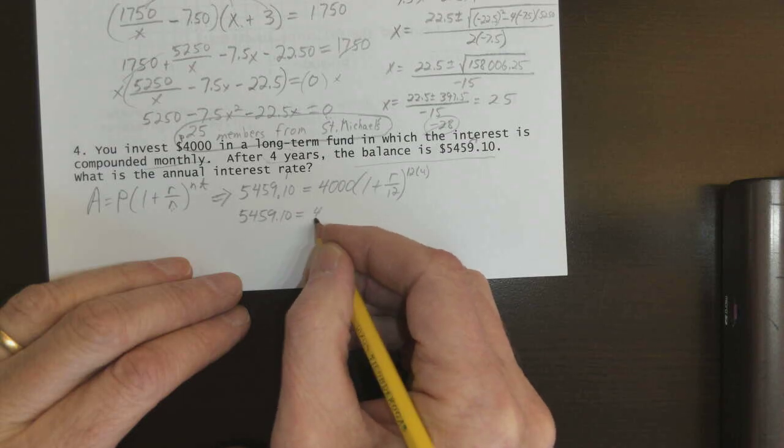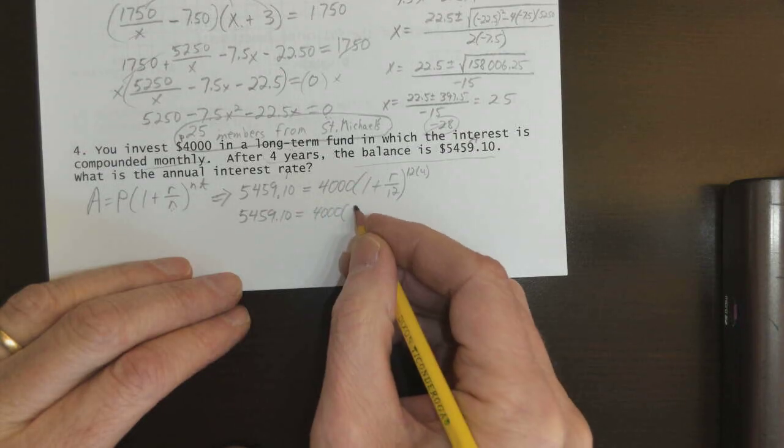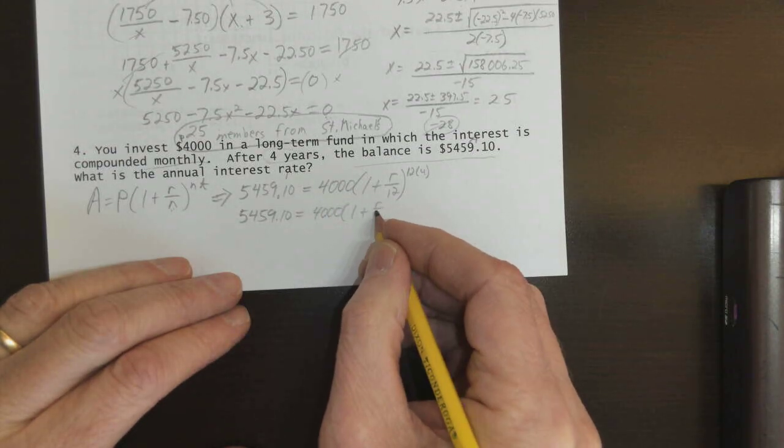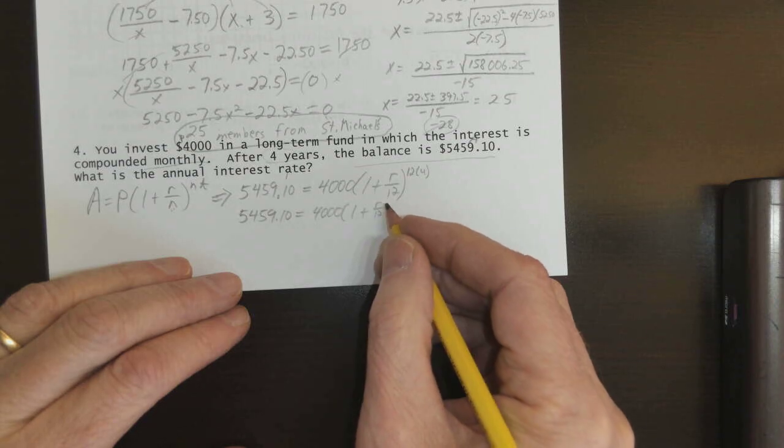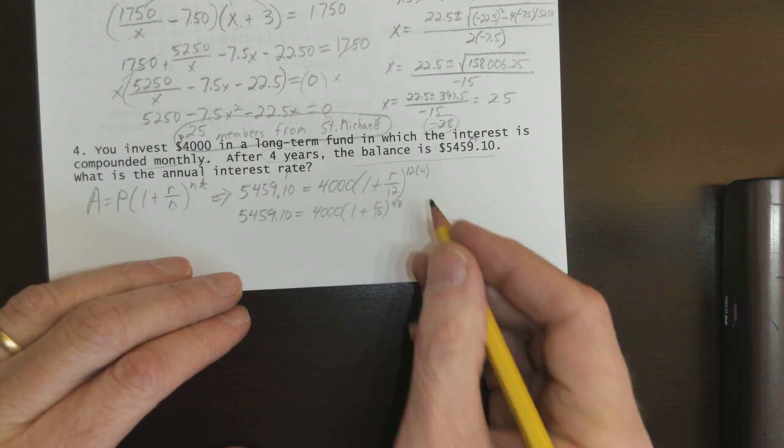5,459.10 equals 4,000 times 1 plus r over 12 to the 48th power.